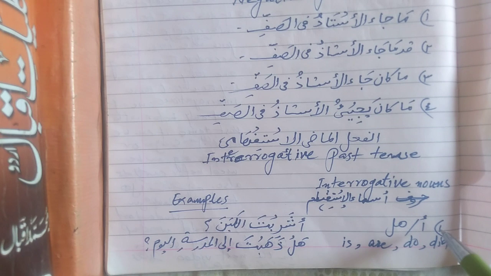Number 1, أ and هل. Both these words give the meaning of is, are, do, did, according to their places. For example, أشربت اللبن?